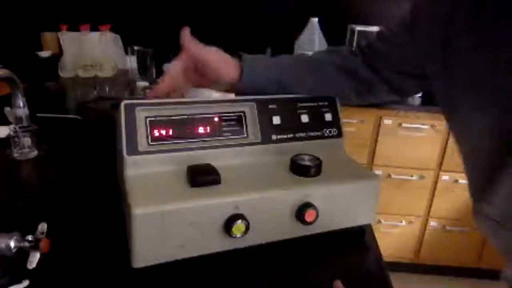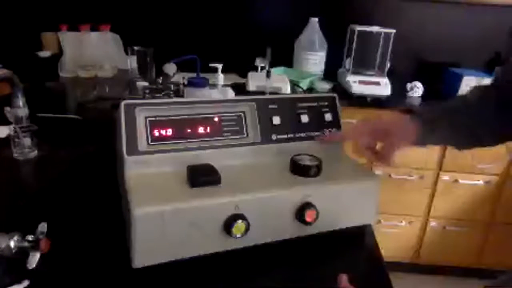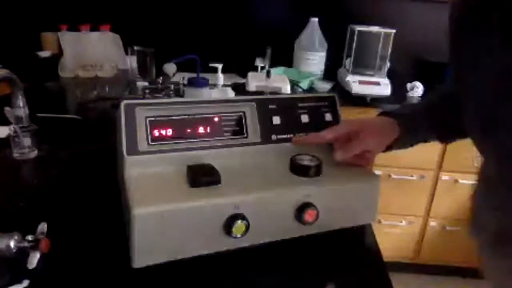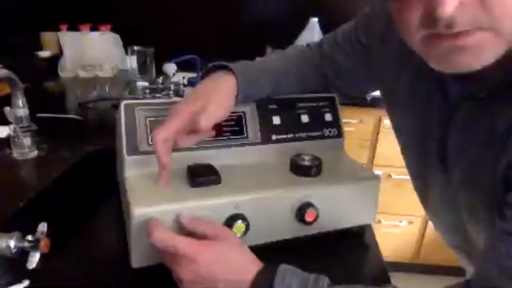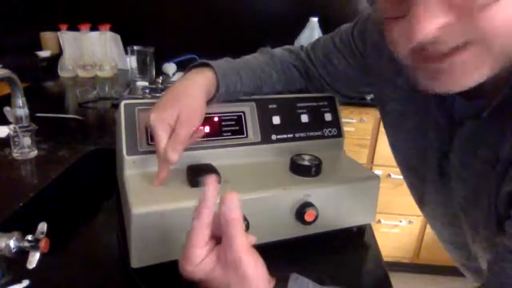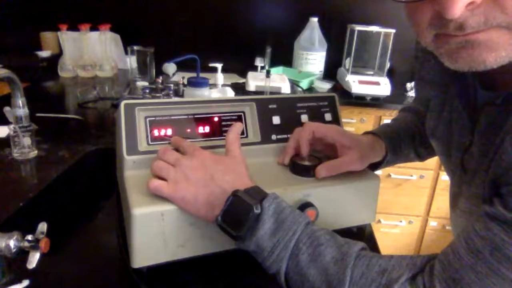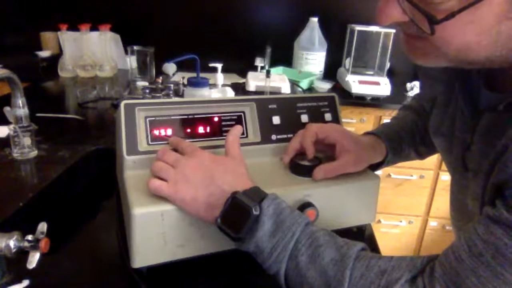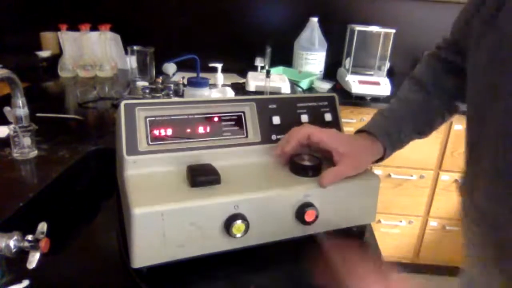So here is the instrument. This is called a Spectronic 20D, or Spec 20 for short. This is Milton Roy. I have no clue if that company even exists. There is a light bulb here under this, and that is going to shine light this way. It's going to shine it through a slit, and I can adjust that slit, changing the wavelength. So that's 484 nanometers, 467, 453. I'm going to do 450 to start with.